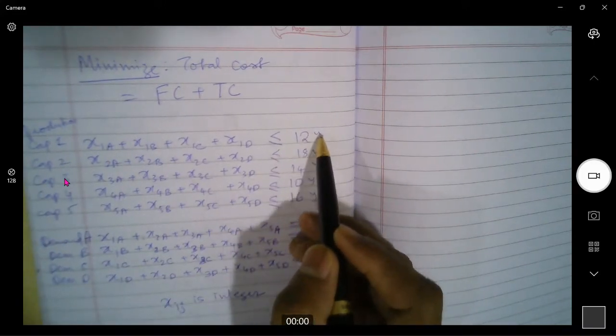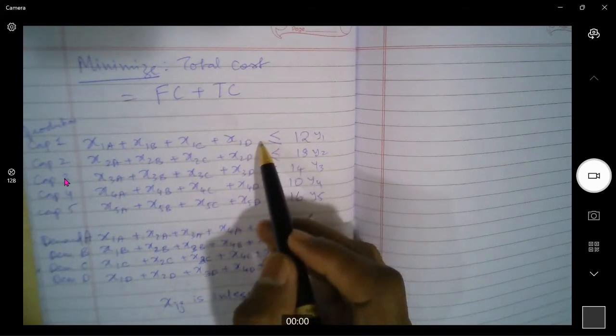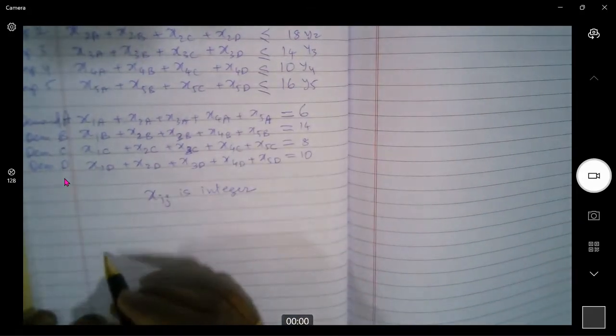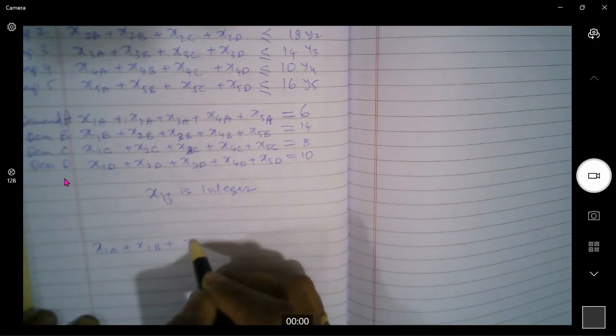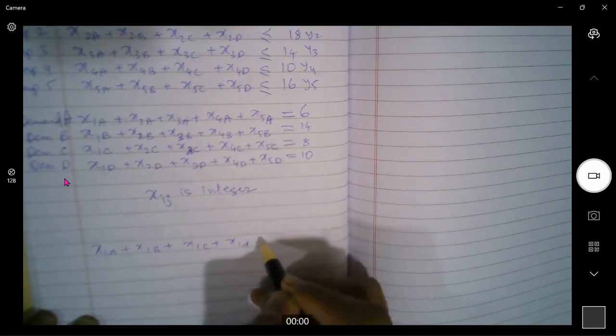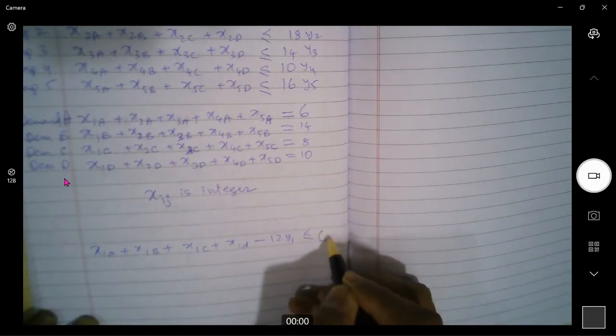This 12y I get to the left side. Okay, so then it becomes minus 12y and less than or equal to 0. So in other words, if I write here, I will have x1a plus x1b plus x1c plus x1d minus 12y1 less than or equal to 0 it will become.